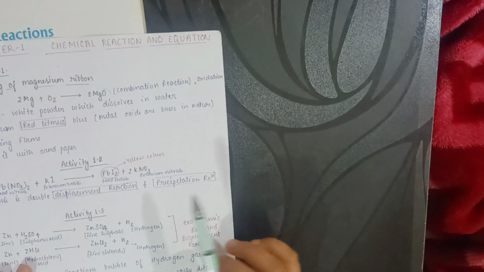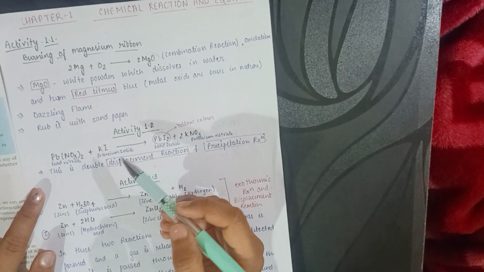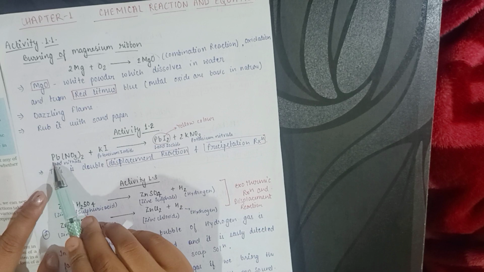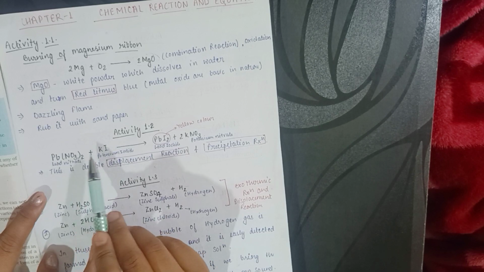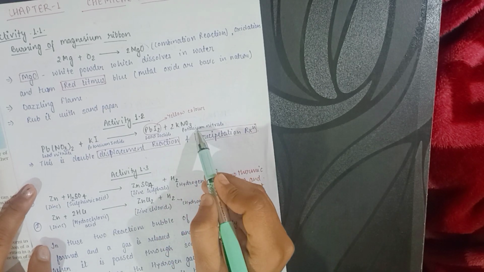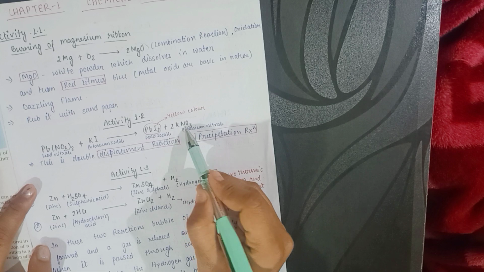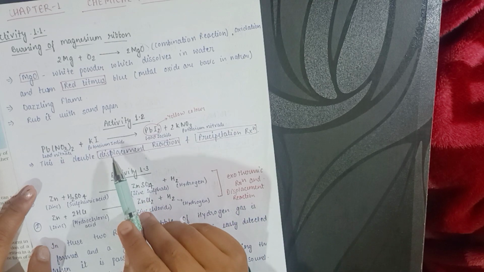Now we will discuss activity 1.2 from the NCERT textbook. Here we take lead nitrate solution in a test tube and add potassium iodide solution to this. The formula of lead nitrate is Pb(NO3)2. When lead nitrate reacts with potassium iodide, they form lead iodide, which is yellow in color, and 2KNO3, potassium nitrate. This is a displacement reaction and also a precipitation reaction.